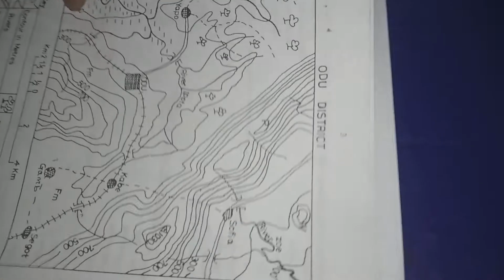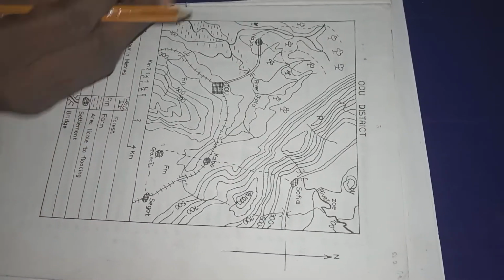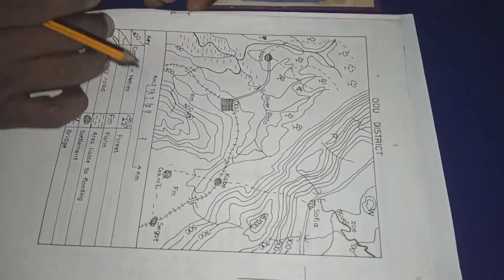Sometimes on the map you may be asked to measure area, and this area can be for a regular shape or for an irregular shape. We take a look at the two one after the other. For example, they can ask you to find the area of the map. In mathematics, area is length times breadth. The same thing is applicable in geography too.